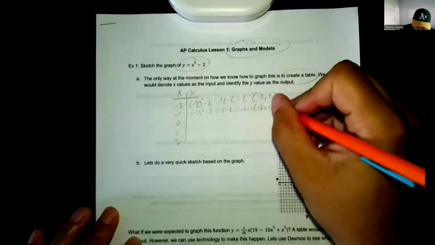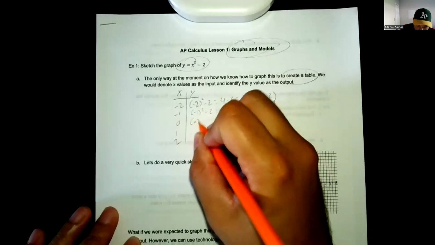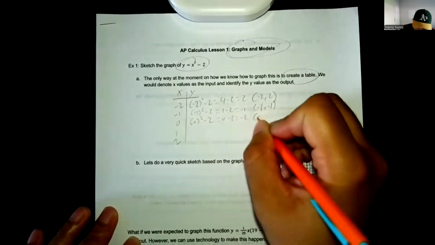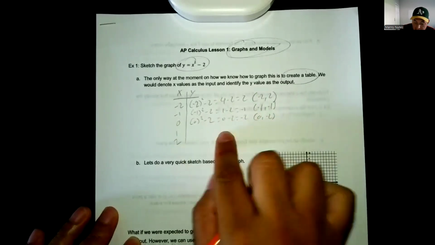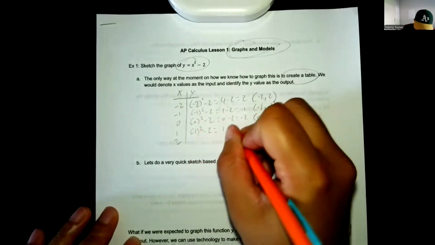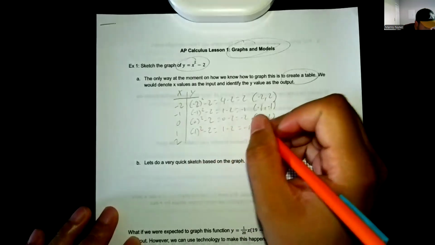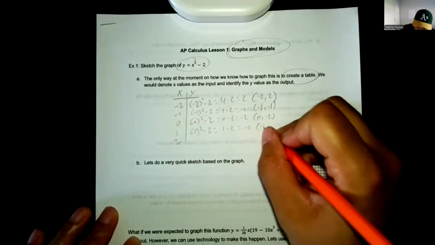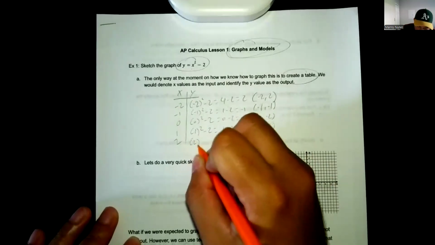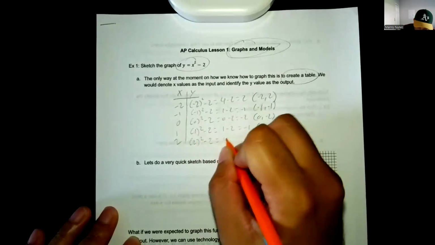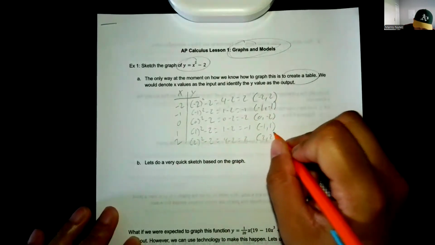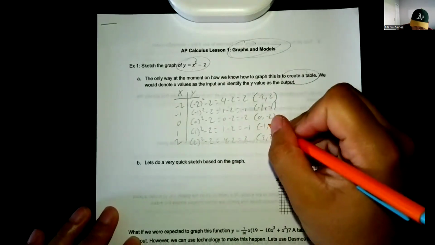When I plug in 0, I just get 0 minus 2, which is -2, so the point is 0, -2. Same for 1 and 2. For 1, I get 1 minus 2, which is -1, and I get the point 1, -1. And lastly, I plug in 2, which is 4 minus 2, which is 2, in which case I get 2, comma 2. Oh, my apologies here, that should be a negative right there.